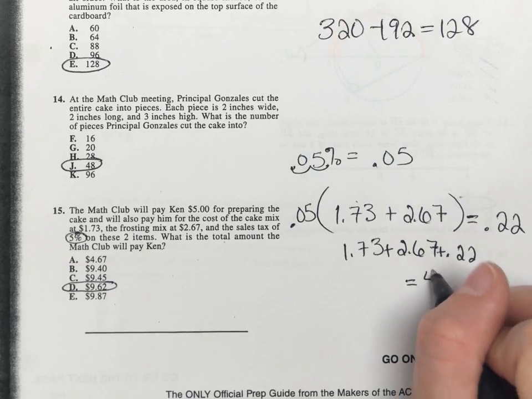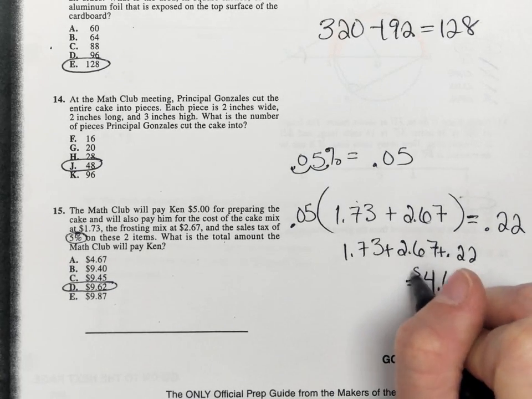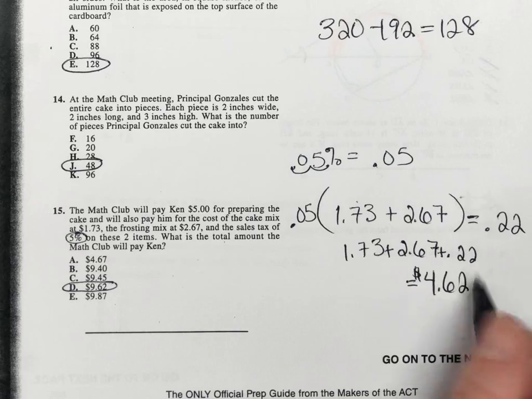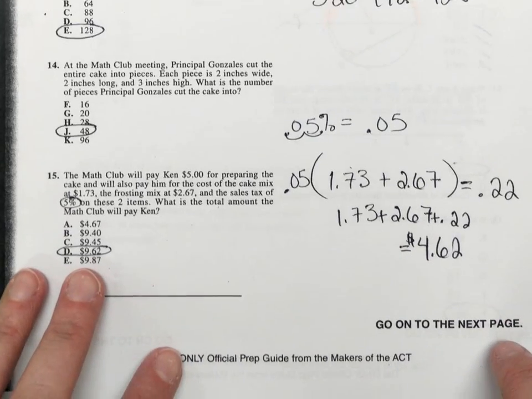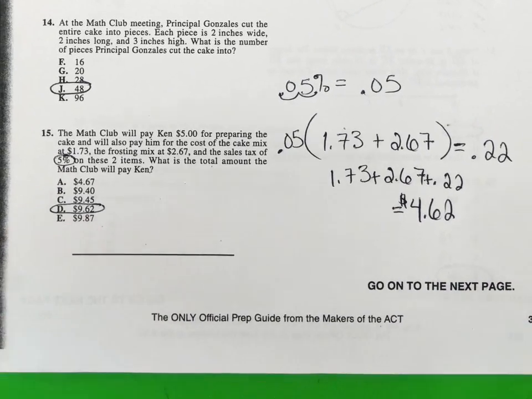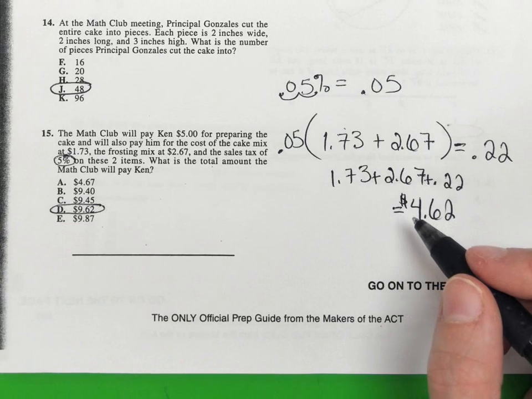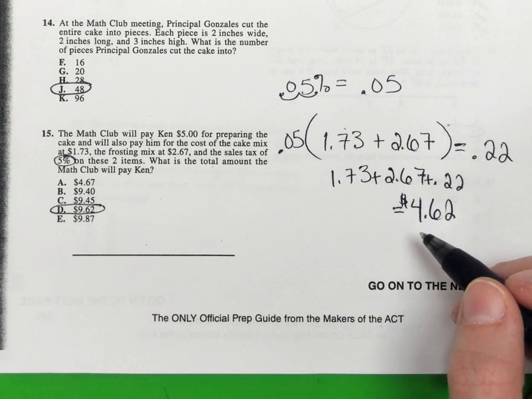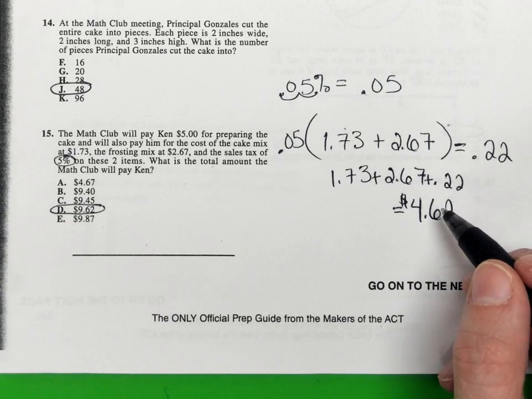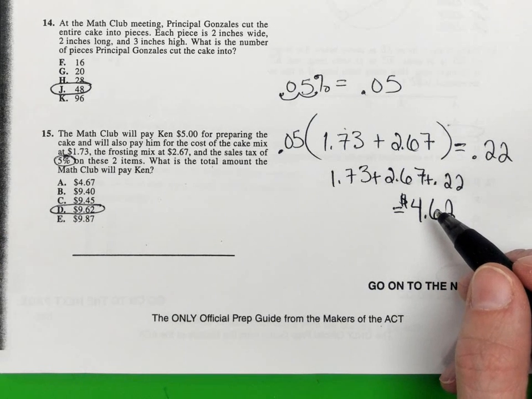So that's $4.62. What would that be called? Like if you had a cake shop, if you owned a cake shop, what would $4.62 be called? Would I call that my profit? Like what would I call that?